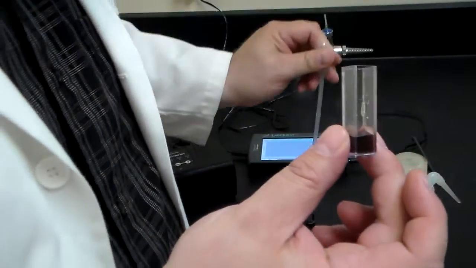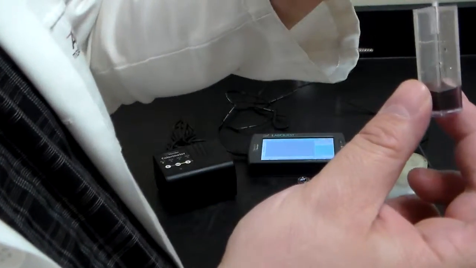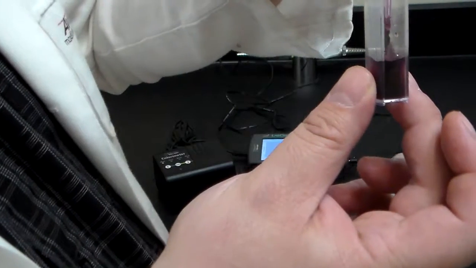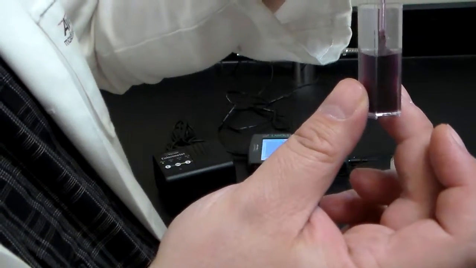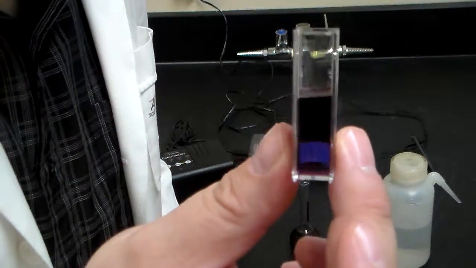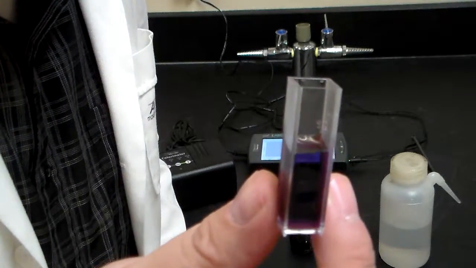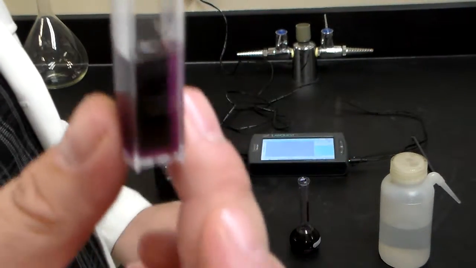Now the question is, how far do we need to fill the cuvette in order to make this happen? Well, you don't have to fill it all the way. Two-thirds of the way will do the job nicely. So about this much.